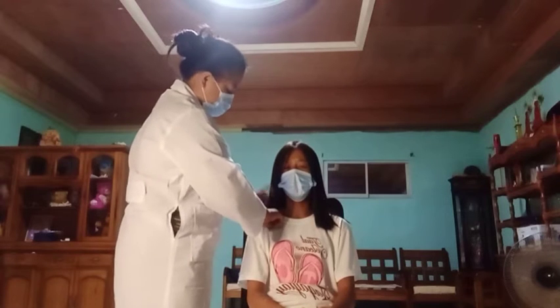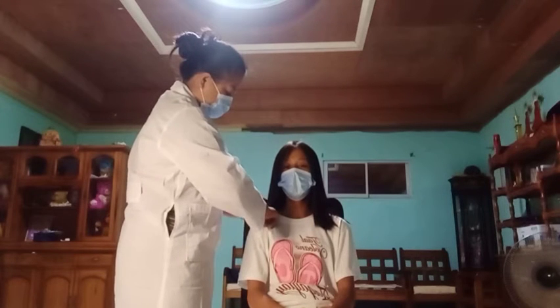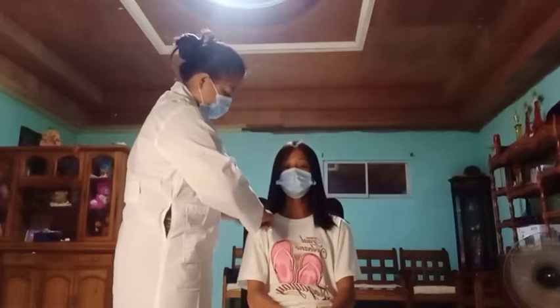And for the percussion, we will start in the supraclavicular area. Same principle is being applied. So, percussion will be done by this. Start on the supraclavicular area. The same manner to the other side.